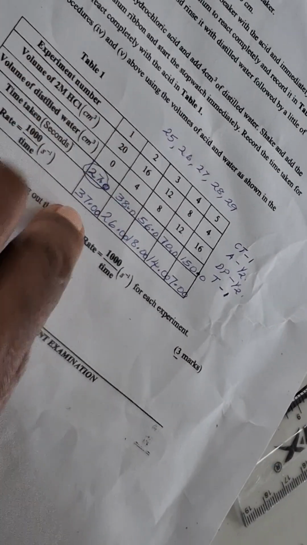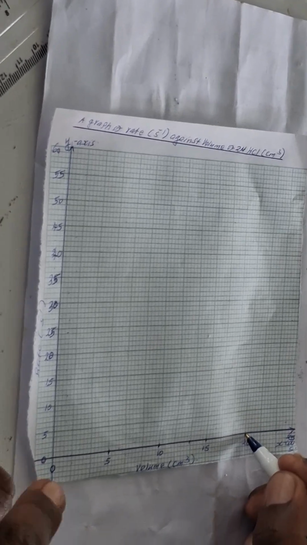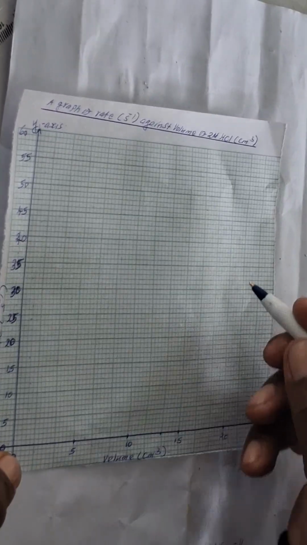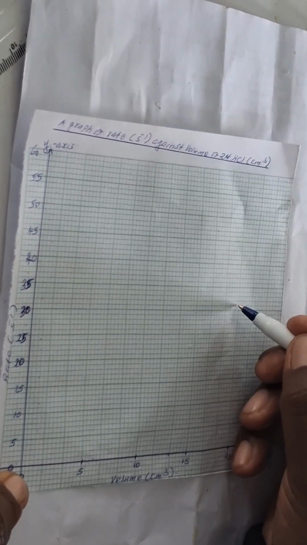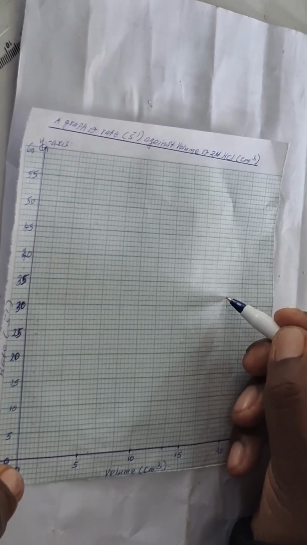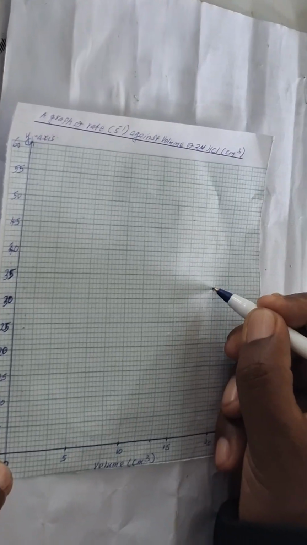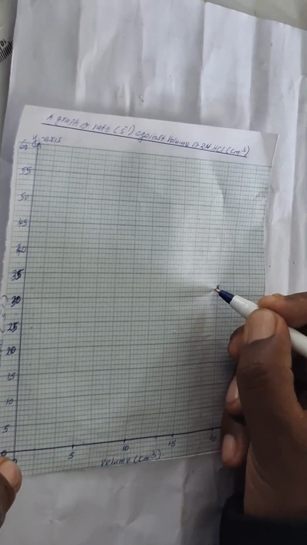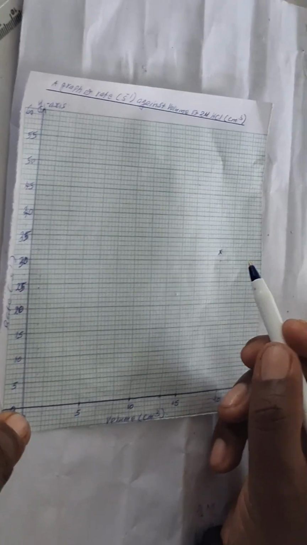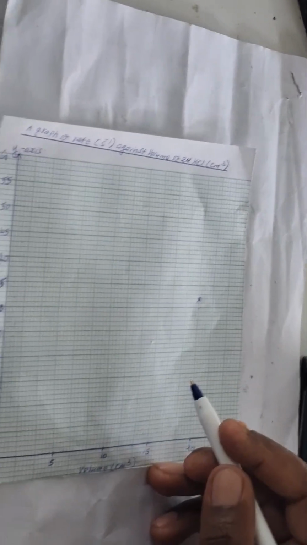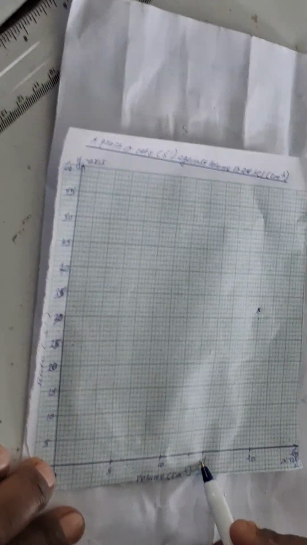So at volume 20, the rate is 37. So here is 20. The rate is 37. So here is 35. So each one is 1. 35, that's 6, that's 7. So we make a cross here. The only mark accepted is a cross. We do not accept any other mark. So that's a cross. The next is 16, 26. So this is 15 and this is 20.